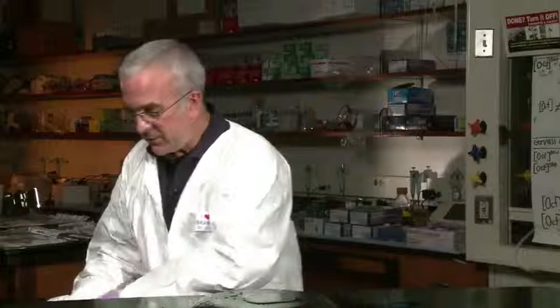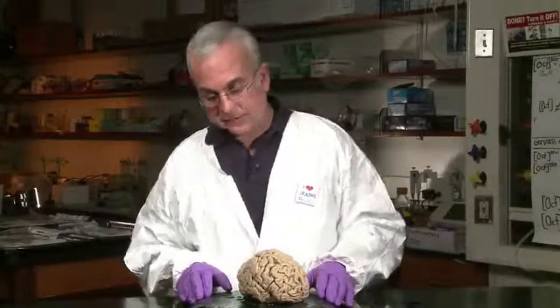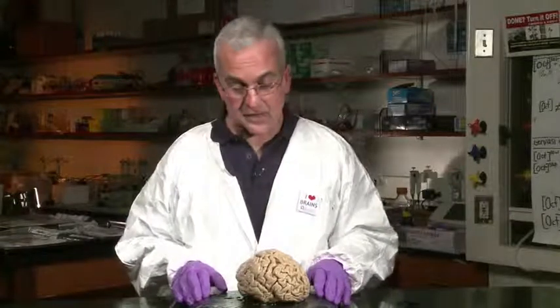The lab lesson today is to recognize the embryological forms that are viewable in the adult brain. So let me reach into my bin and get a whole adult brain specimen. When we look at the brain in its adult form, it's really amazing to think that this structure in front of me is derived from a simple tube.